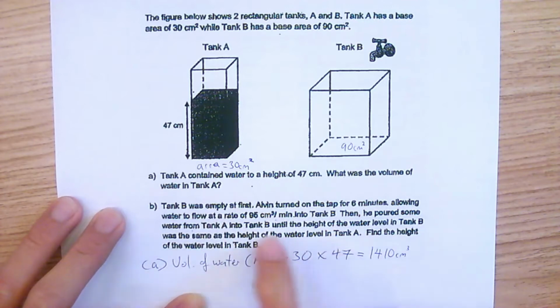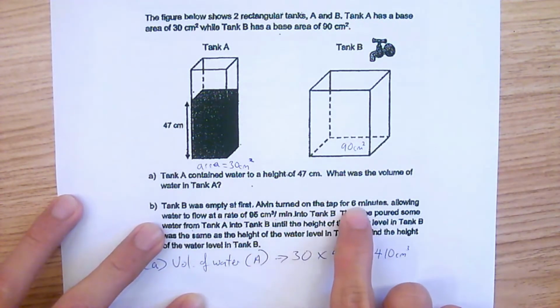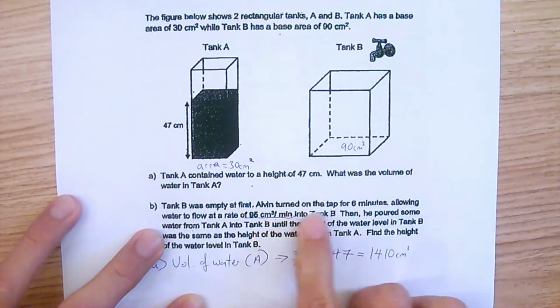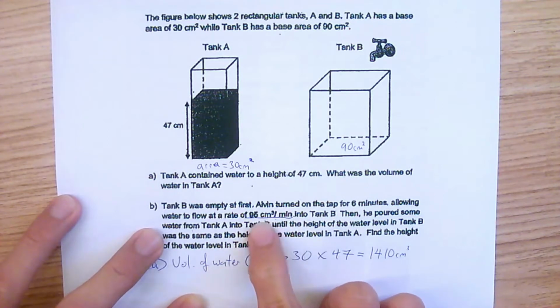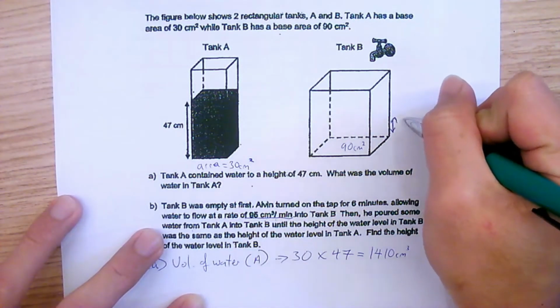So the next part, they said that tank B was empty at first. Alvin turned on the tap for 6 minutes, allowing the water to flow in at this rate. So he turned on for 6 minutes, and then there's going to be some water accumulating over here, which we do not know until how high.